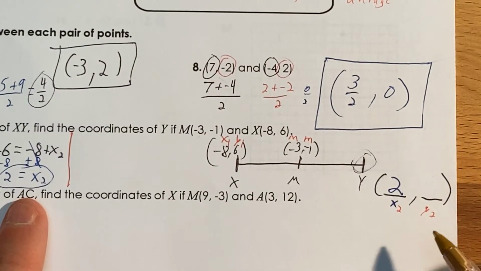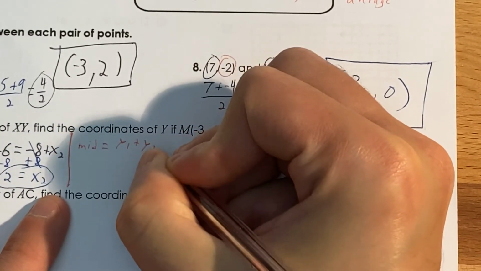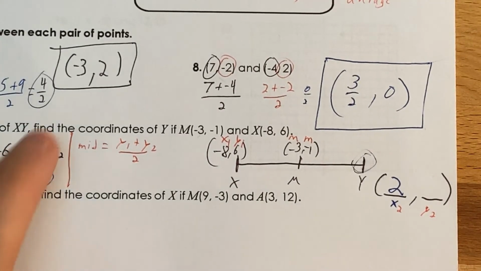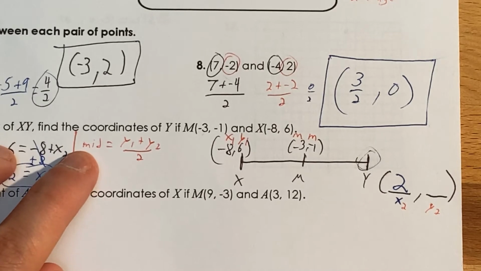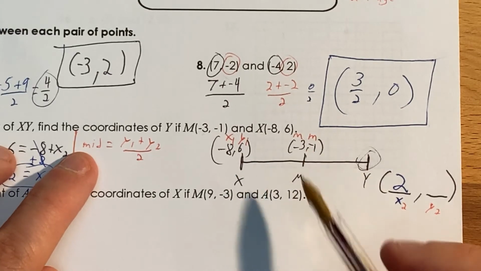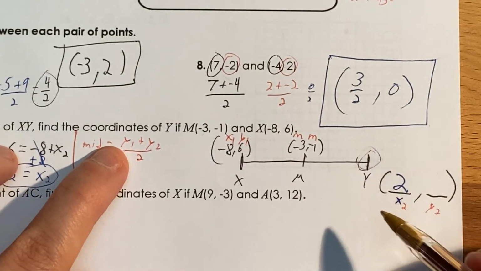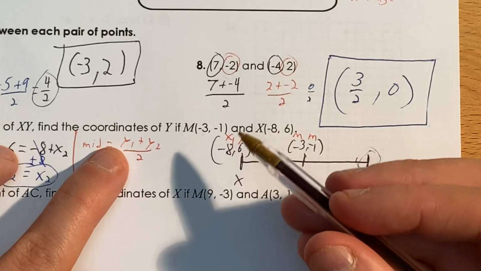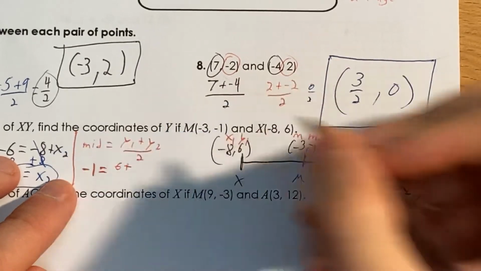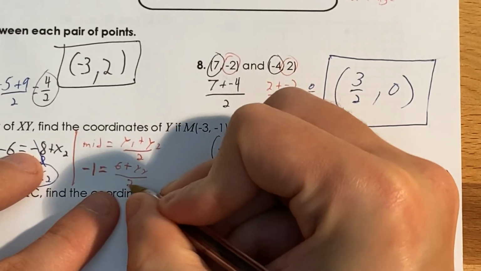And we'll do something similar for y. The midpoint of the y is going to be equal to y1 plus y2 over 2. So if you want to pause and try, you can. If not, what's the mid y? The mid y value, here's the middle, the y value is negative 1. y1 is right here. It's 6. y2 is our unknown, over 2.